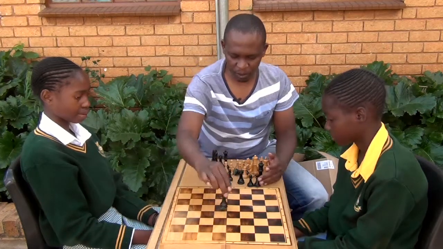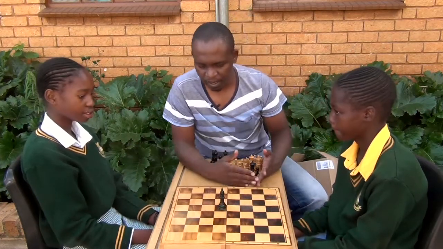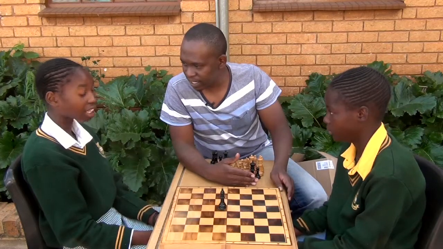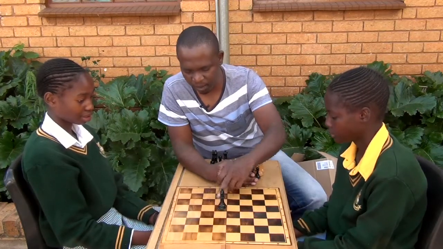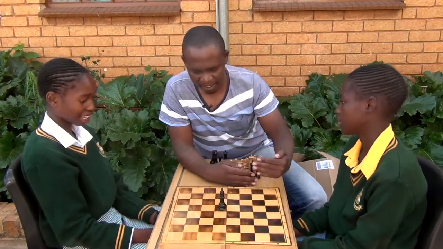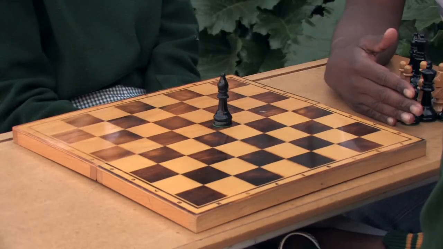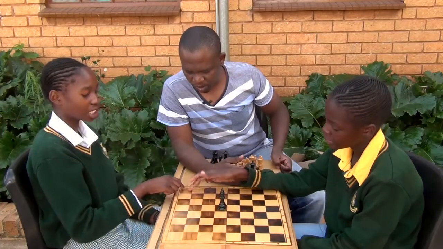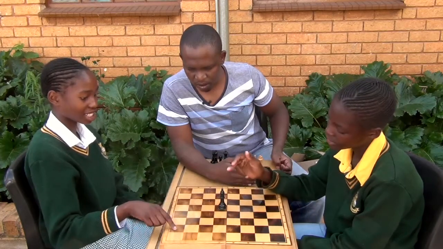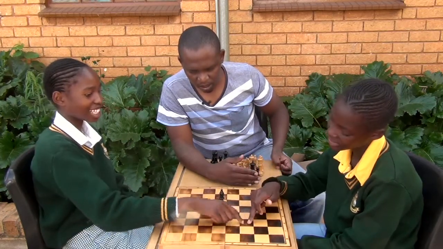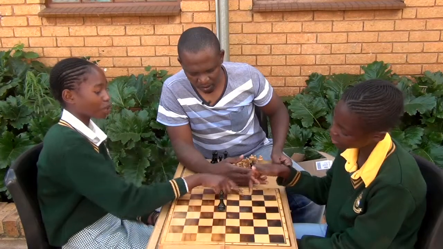So let's say the bishop. The bishop moves diagonal. If it's black, it moves where it's black. So how many squares can the bishop move to? Count the squares with me. 1, 2, 3, 4, 5, 6, 7, 8, 9, 10, 11, 12, 13.